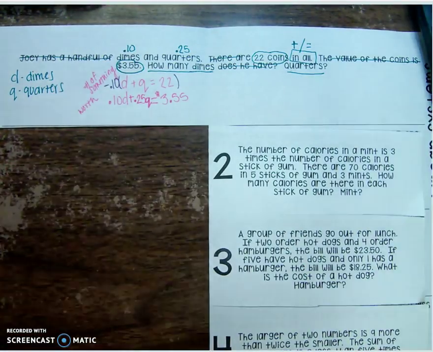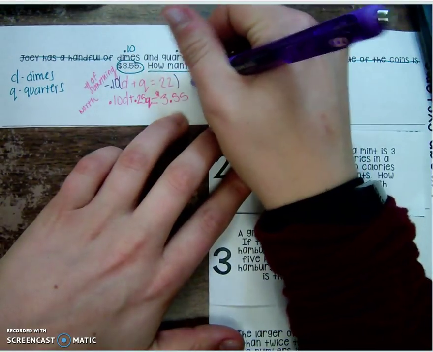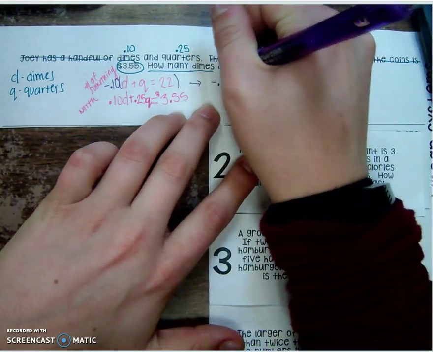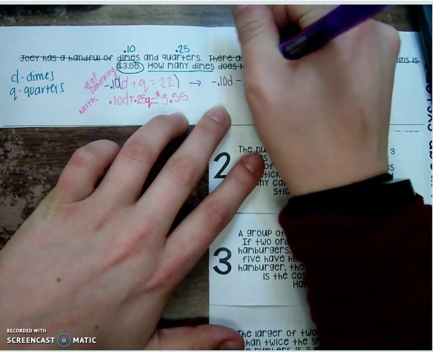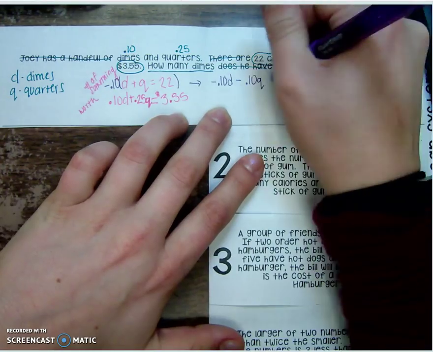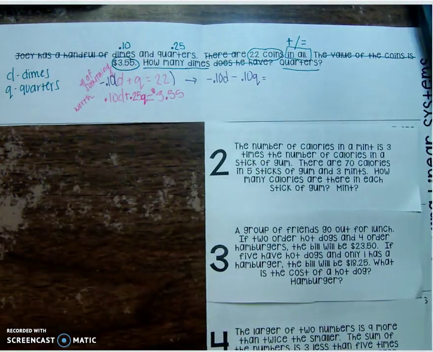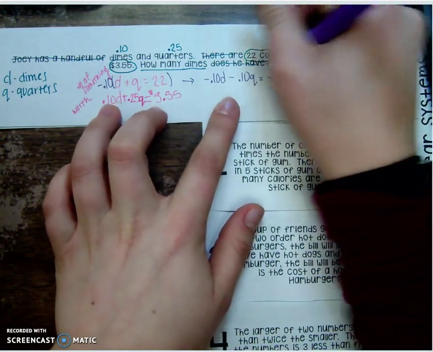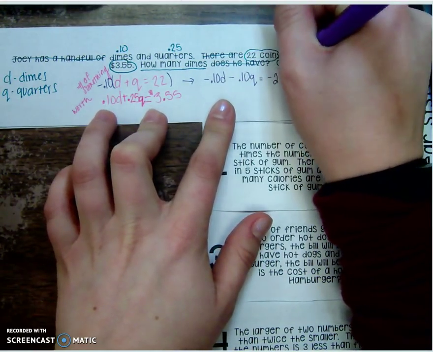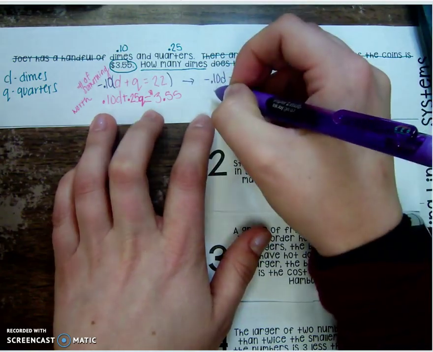All right, so then I have negative 0.10 D minus 0.10 Q equals negative 2.2, and then bring over the bottom equation.